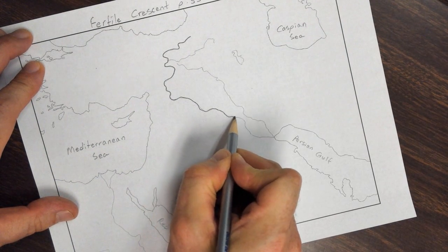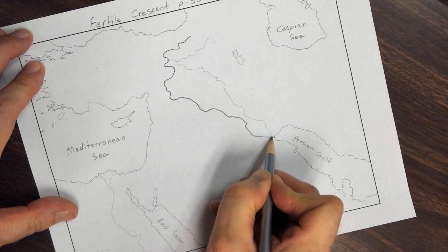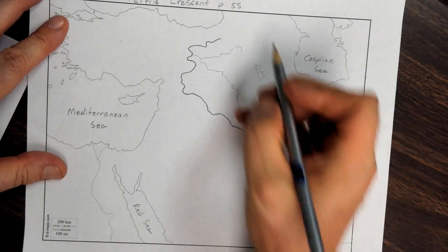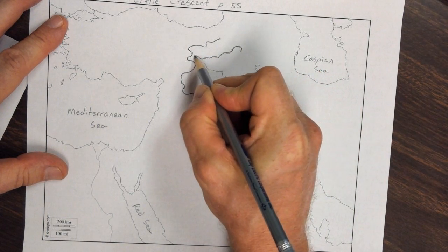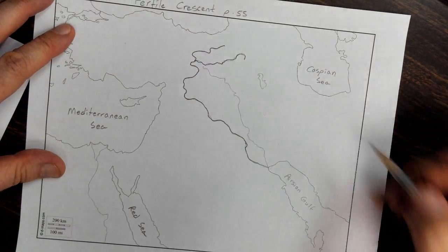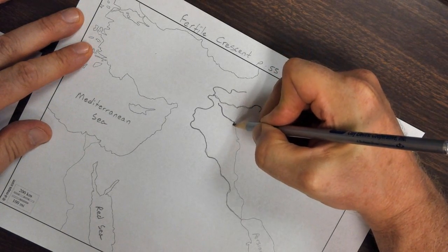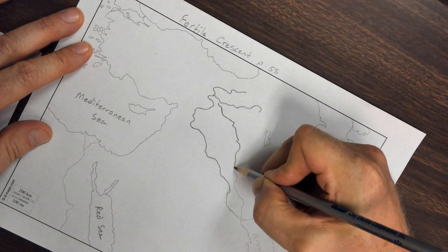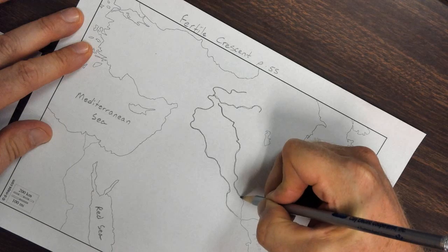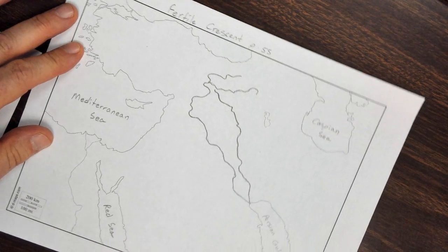It's okay if I get off just a little bit, and then stop there. And then I'm going to trace the other river down from the top. Like that. And those are blue.